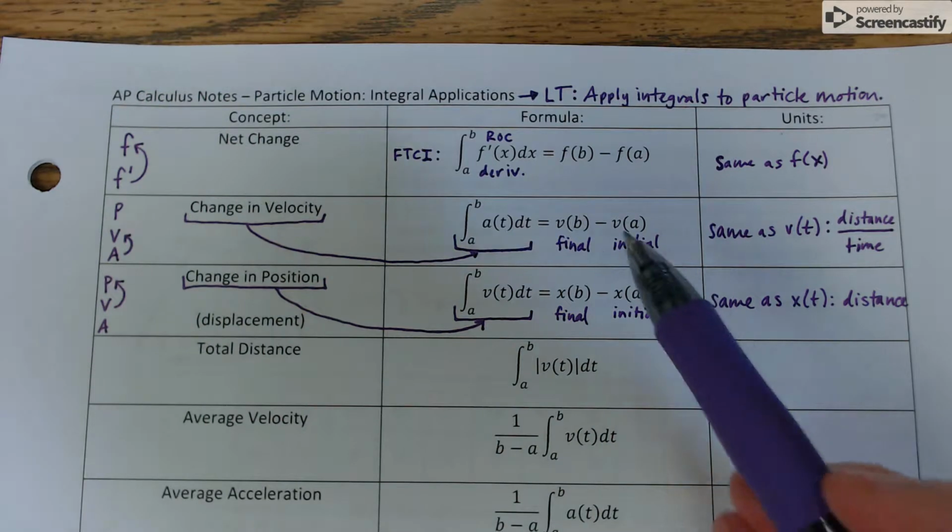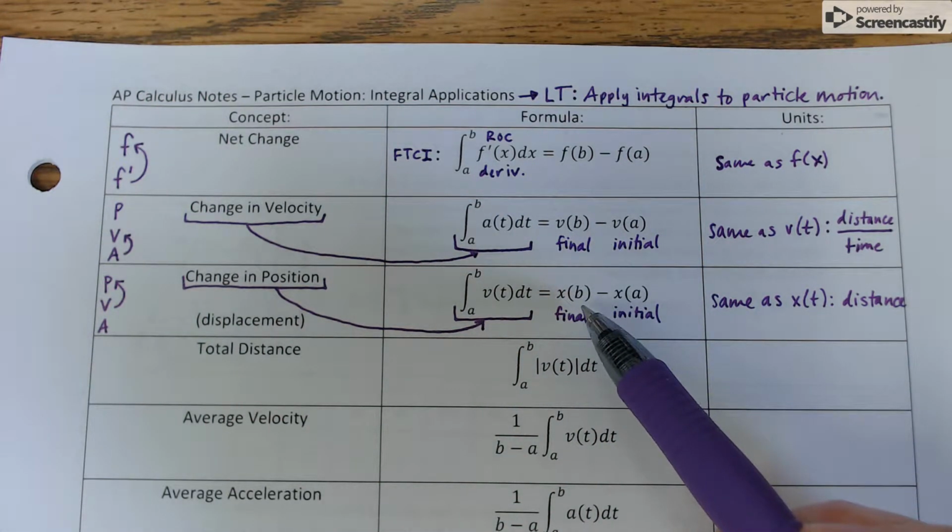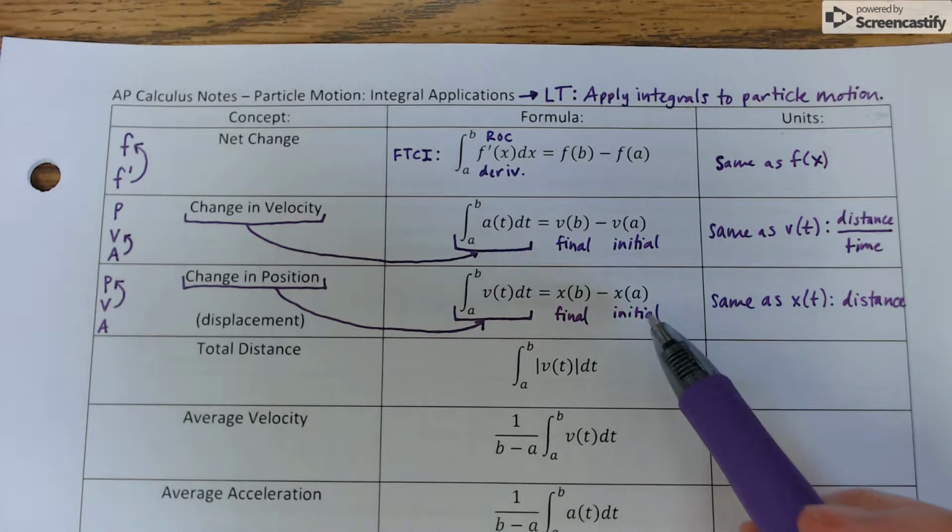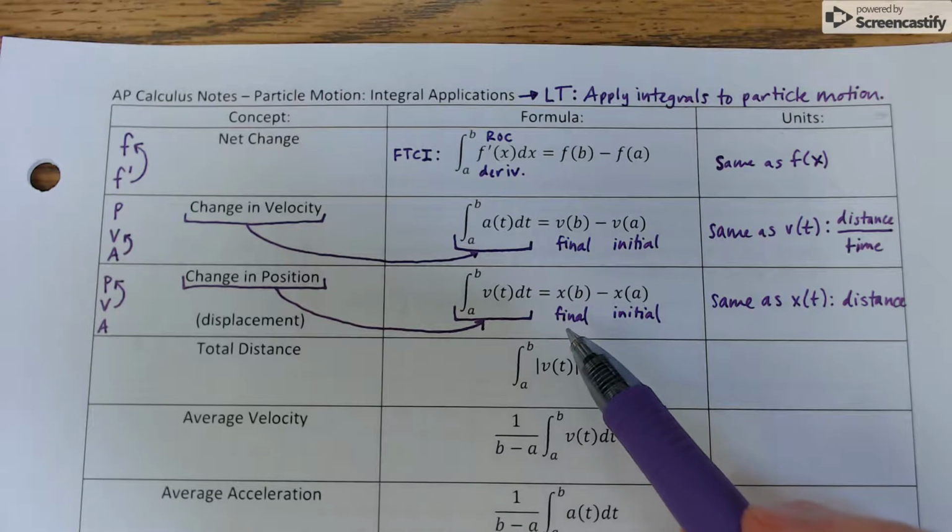In both of these situations, your v of b and your x of b might be referred to as final values, while your v of a and x of a will be referred to as initial values. So just a little more terminology to be aware of.